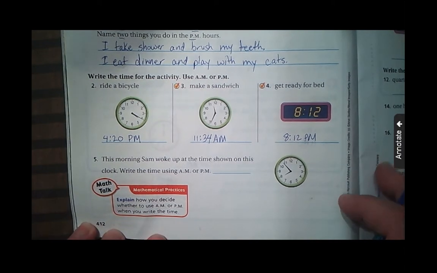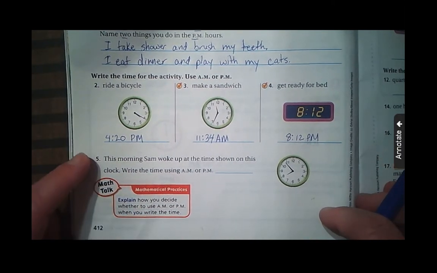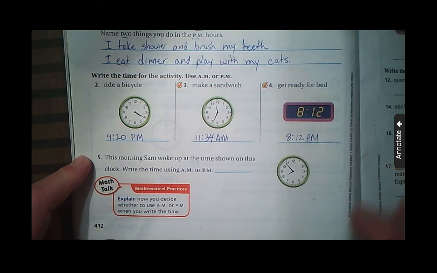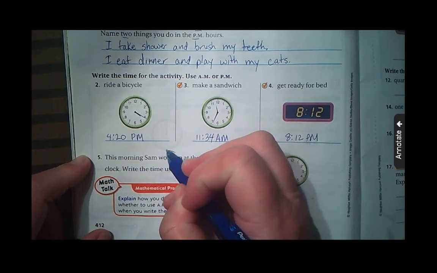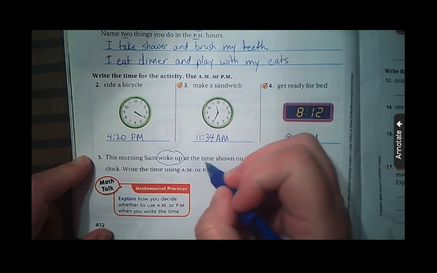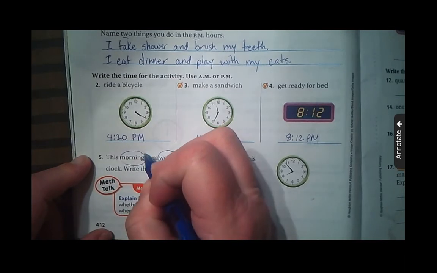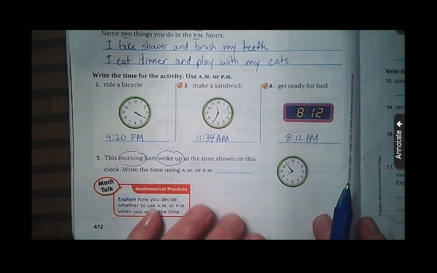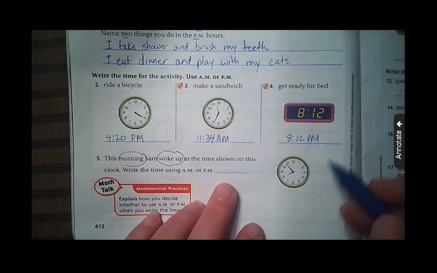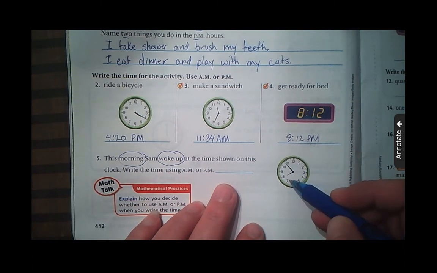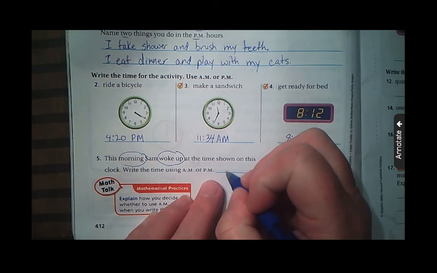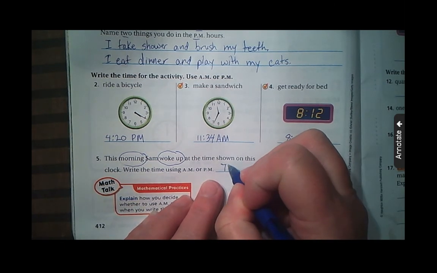All right, let's take a look at the next question. This morning, Sam woke up at the time shown on this clock. Write the time using AM or PM. So he woke up in the morning, right? This morning. Those are the information I need. I've circled it so I remember. So I'm going to look at my clock. My hour hand is between 7 and 8. It's approaching 8 o'clock, but it's not quite there yet. So I'm going to put 7.